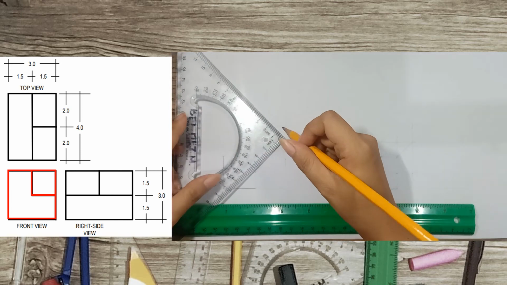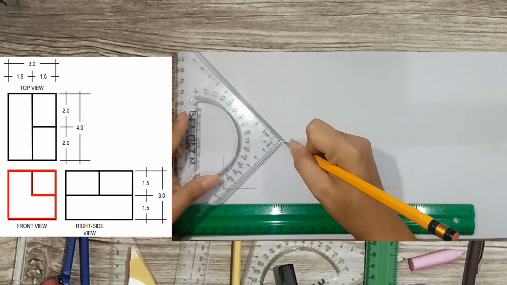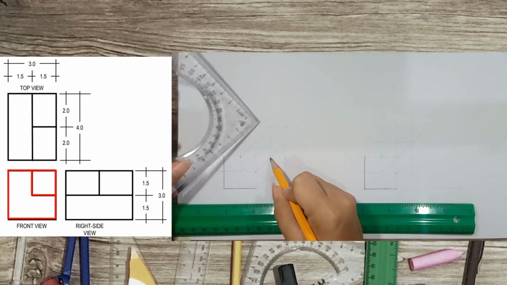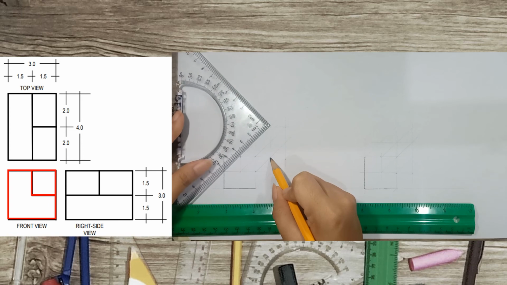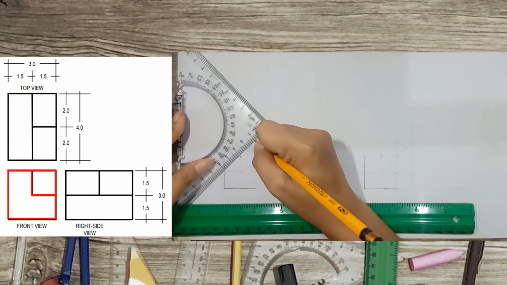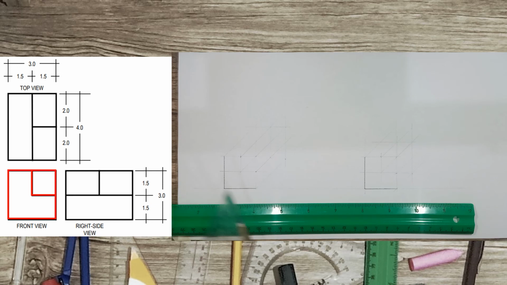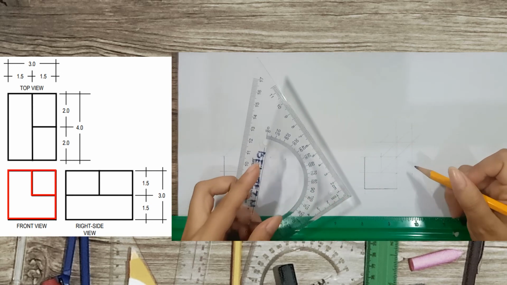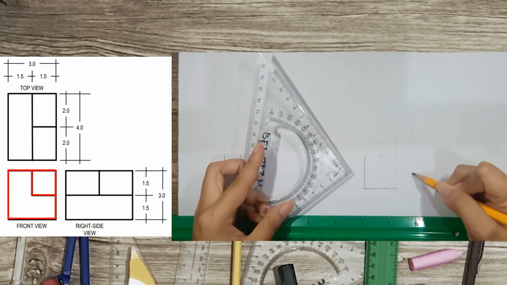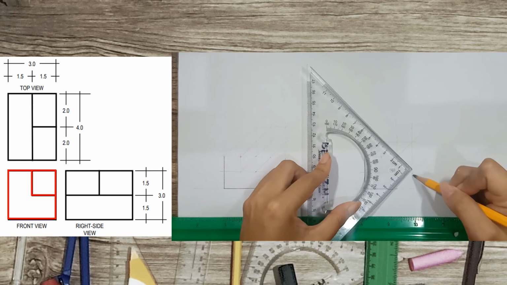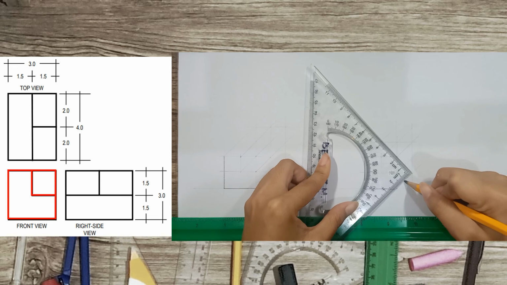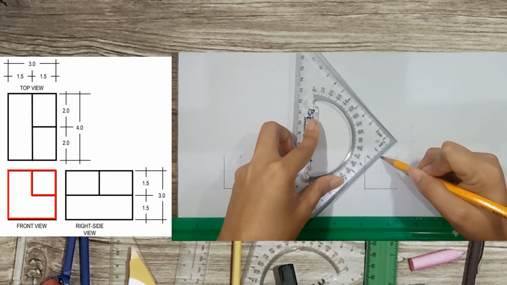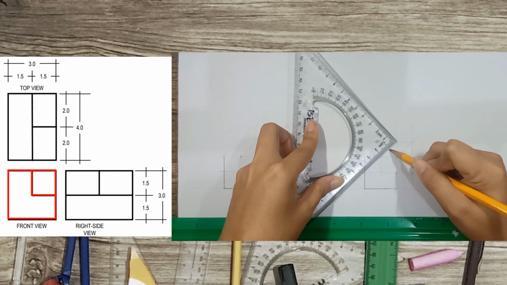In the cavalier drawing, we will be marking 2 cm on this edge, and then 2 cm on this edge. For the cabinet drawing, since it is already halved, we will divide it by 2. So we have 2 cm divided by 2 is 1. And then mark a distance of 1 cm here.